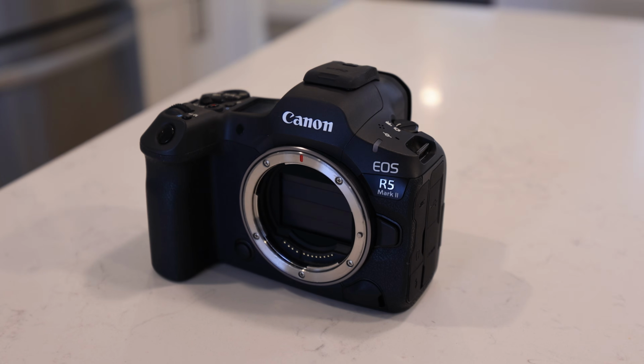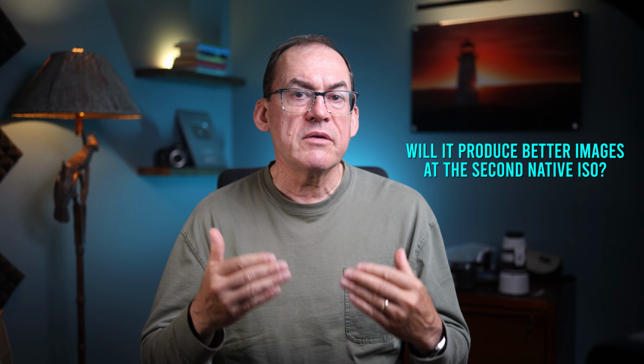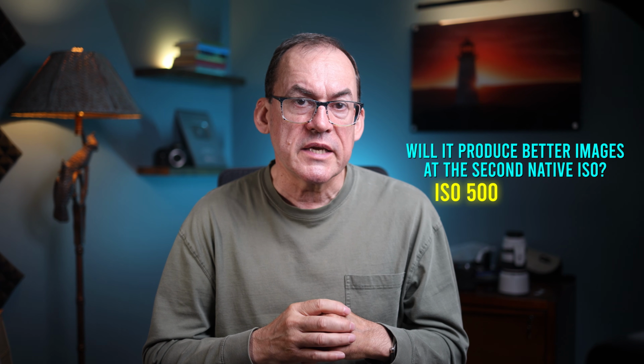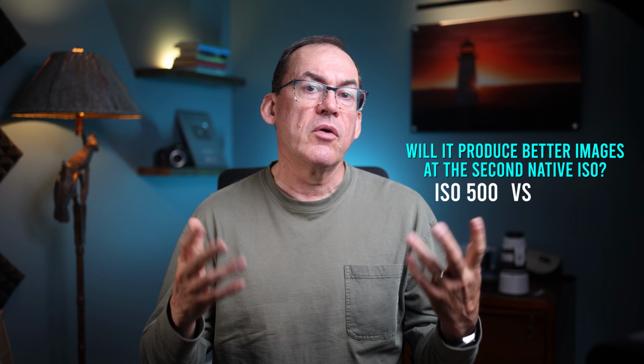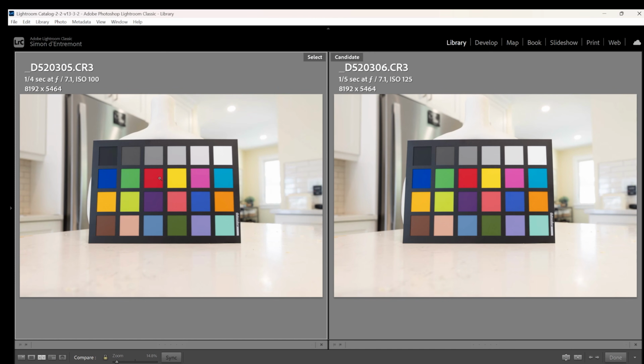For example, on my Canon R5 Mark II, will it produce better images at the second native ISO, ISO 500 in this case, than a slightly lower ISO, 400, even if the ISO is higher? Let's look at some test shots to see. Here's my Canon R5 Mark II.